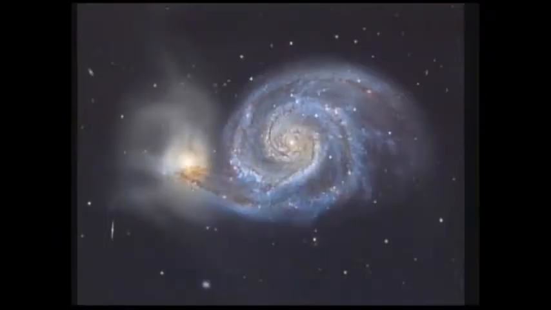So M51 is magnitude 8. The other smaller one is magnitude 10. And the larger one is 11 minutes by 8 minutes, and the smaller one is 6 by 5 minutes. And the whole thing all the way across is 112,000 light years across. M51 is really impressive. It's a spiral galaxy, almost face-on, and it looks pretty good in a large Dob in a dark sky site.